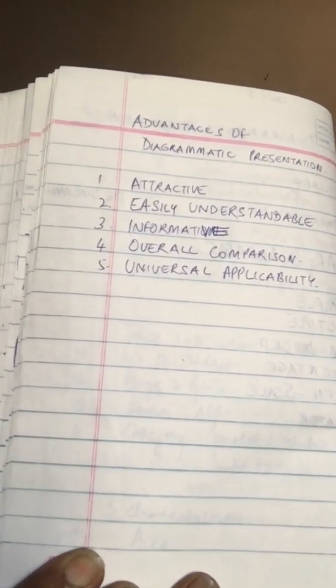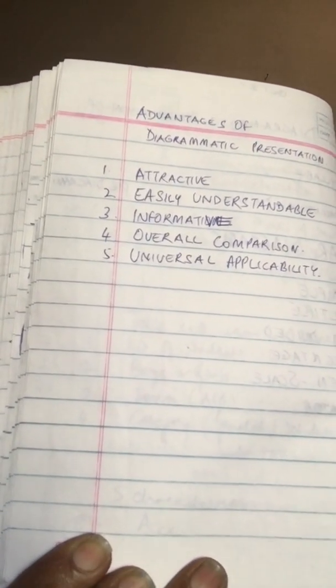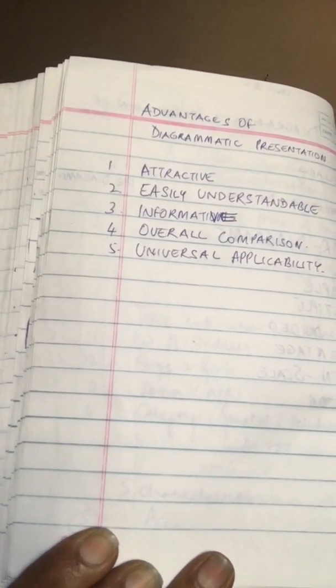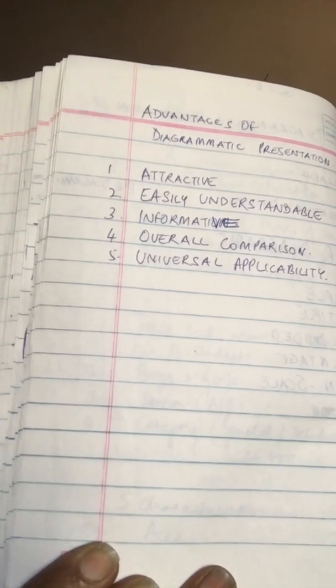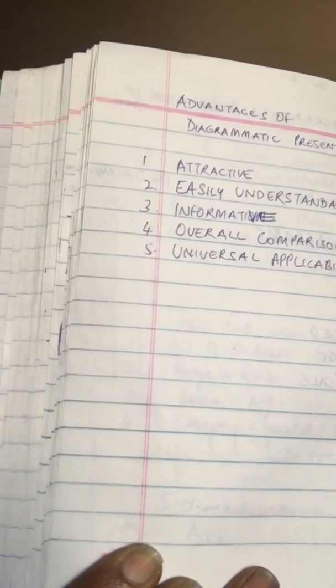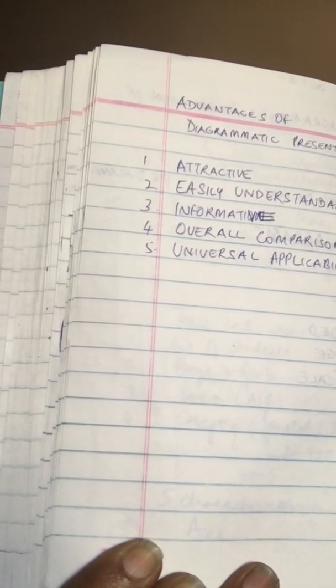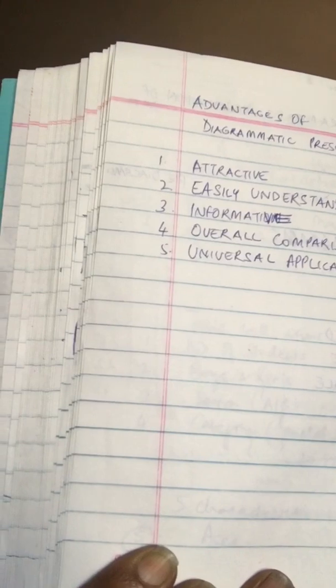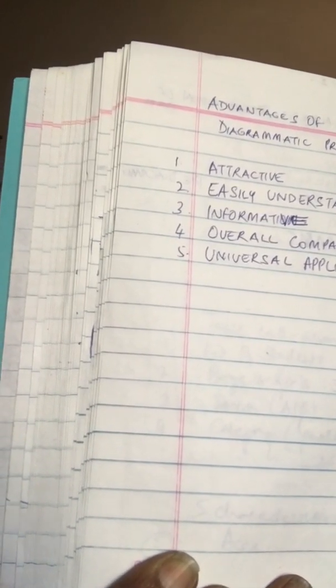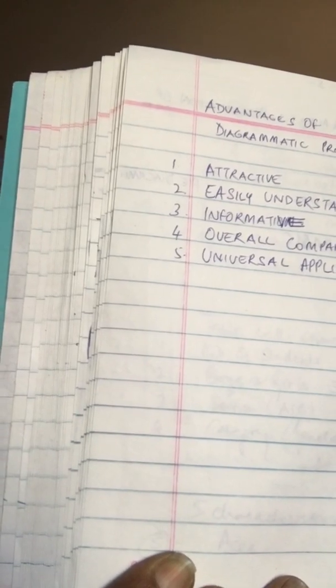So sometimes when we are using, say, little diagrams or little drawings of figures, people, or maybe birds and things like that, it becomes very informative, say on a cartogram and all of that. And then we have overall comparison, which becomes very easy.